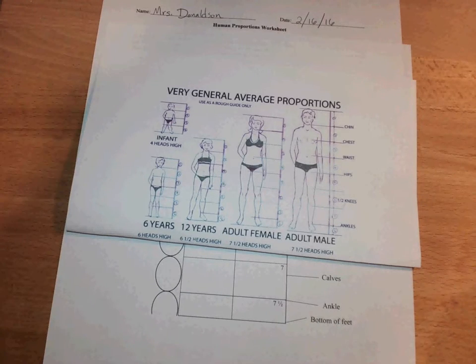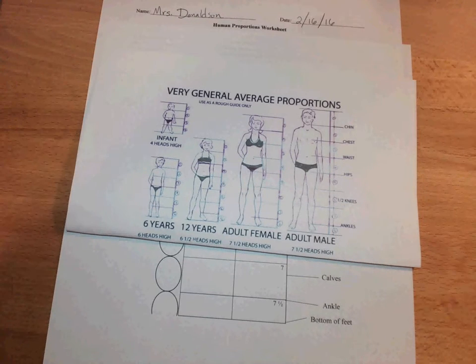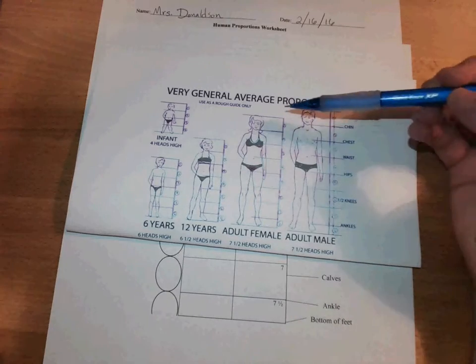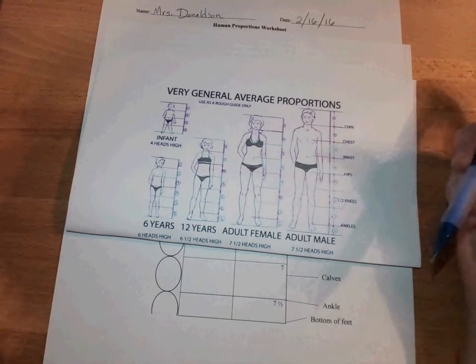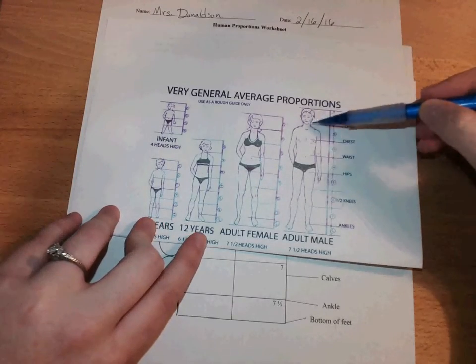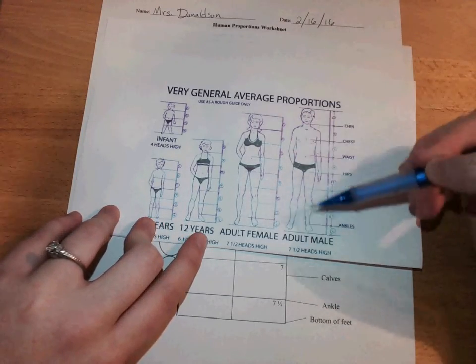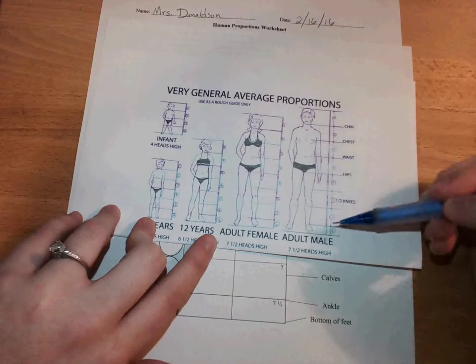So the average adult is about 7.5 heads. Now you're probably thinking, why are we averaging these out in heads? Well, it's a really good rule of thumb when you're drawing the figure to have something to reference, so you can get better proportions. So we have your head here in general that we're going to be following. Let's look at the guy. He's got his head right here, and then you average out his whole body proportions via his head. So he would be 7.5 of his heads tall.